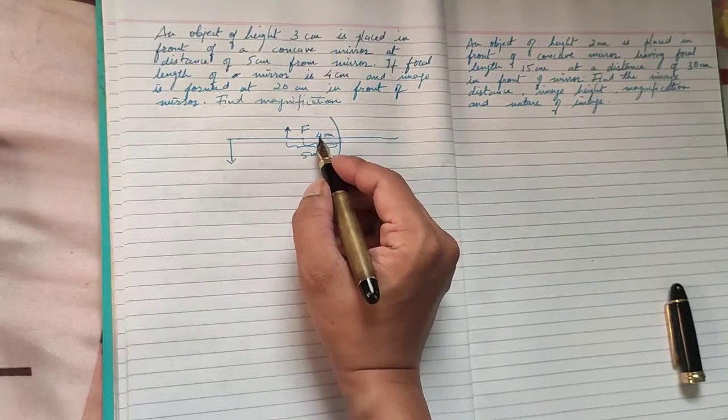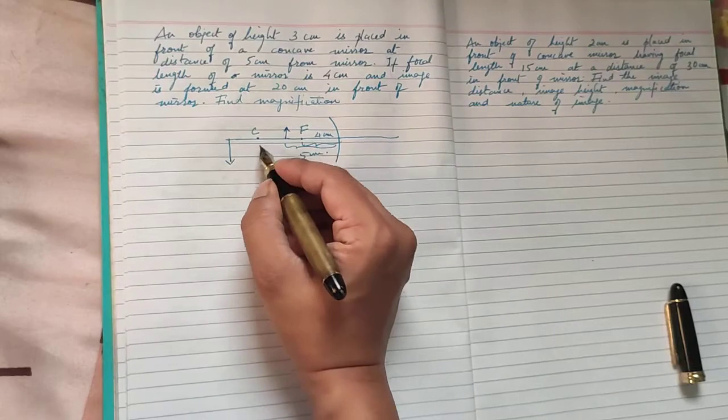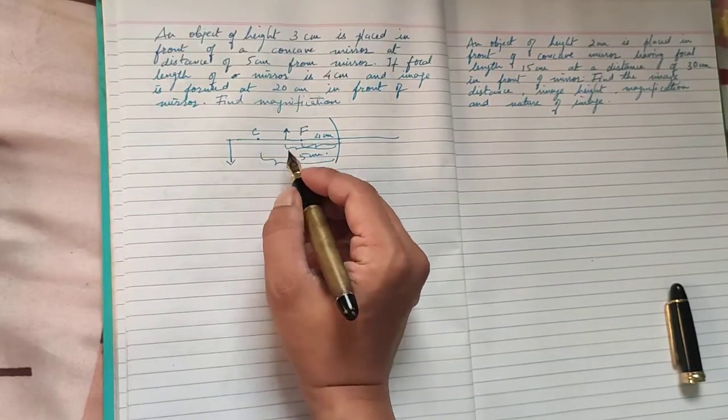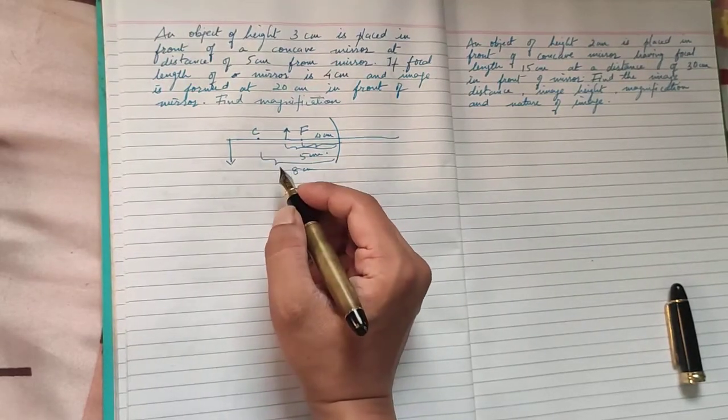Now this is 4 cm, the focal length. So the radius of curvature will be 8 cm, like this. The radius of curvature is 8 cm because the radius of curvature is double the size of the focal length. So over here at the 8 cm mark, we have our center of curvature.